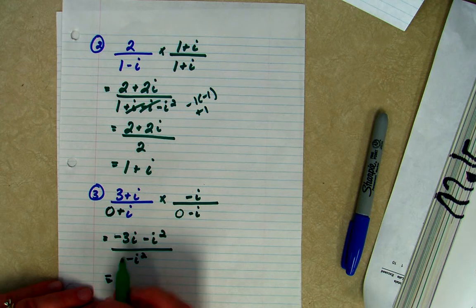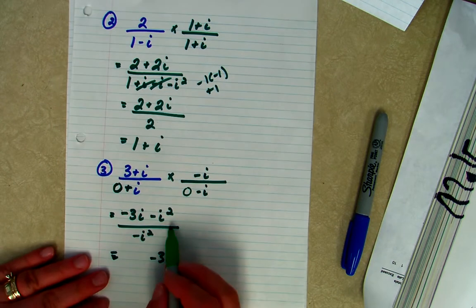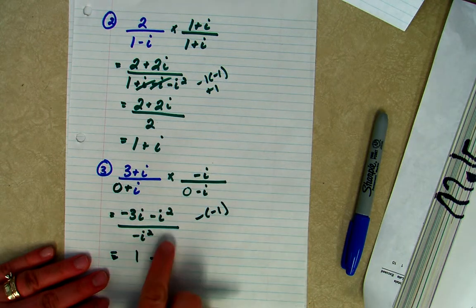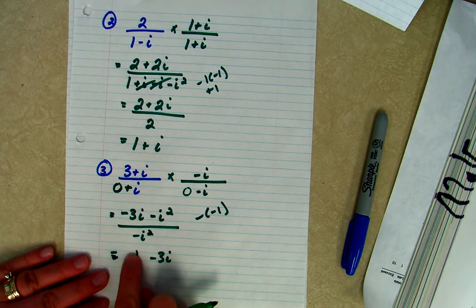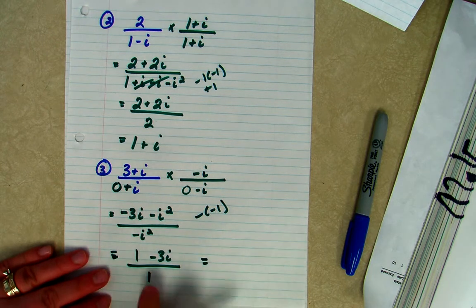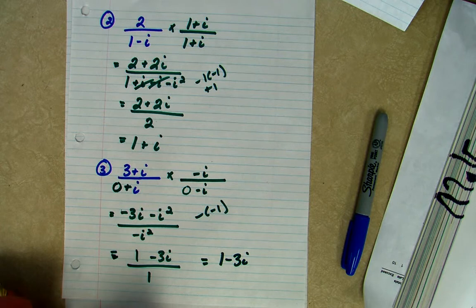So the top, I'm going to move the negative 3i to the second part. Negative i squared is negative negative 1, which is positive 1. And because this is the real number, I'm going to move it to the front. And on the bottom, I'm going to have 1 as well. So because I'm dividing by 1, I really don't need it. So my answer is 1 minus 3i.